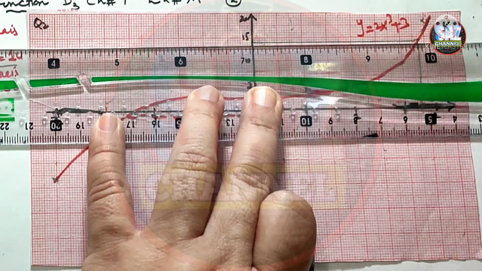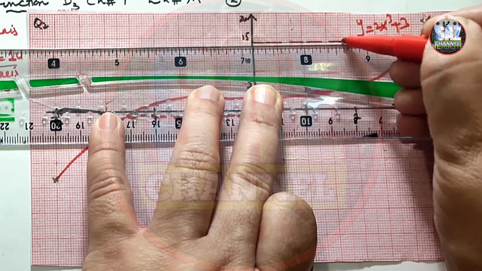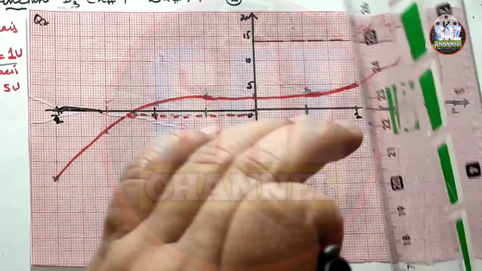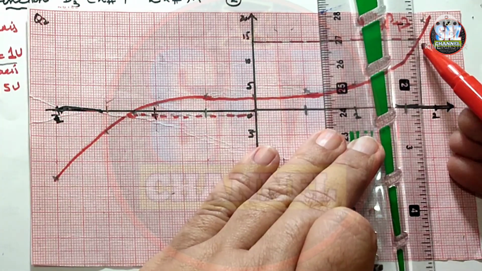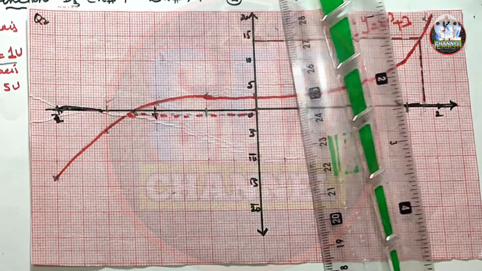These are all really important concepts of your O-level examinations. So please watch and understand these lessons properly, and feel free to ask and discuss your problems so that you can secure good grades in your O-level examinations.